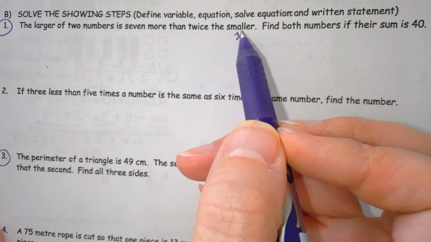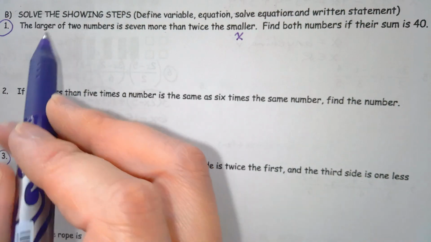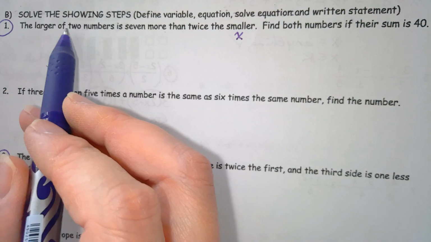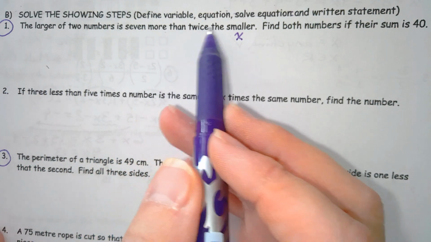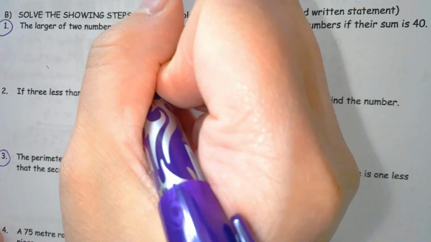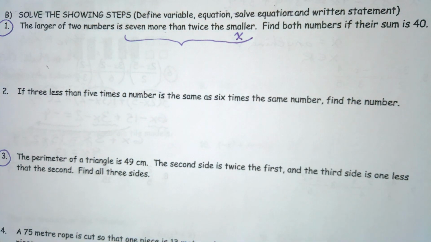So let's say, let x be the smaller number. So the larger number is 7 more than twice the smaller. Seven more than twice the smaller. Can you translate that into an expression for me, William?